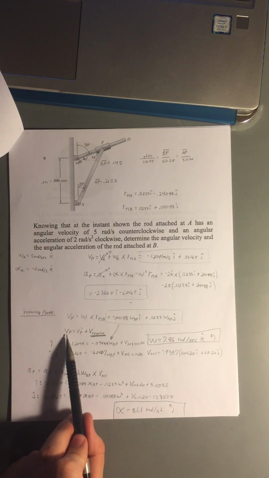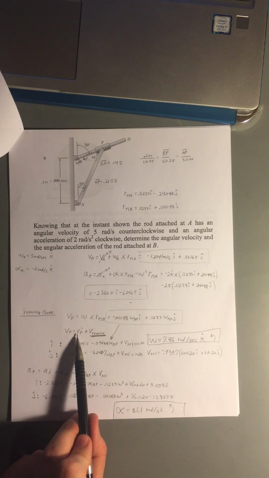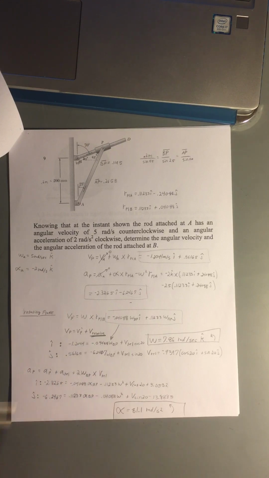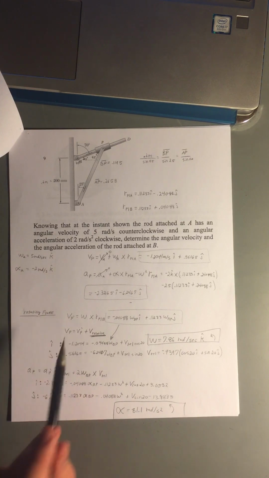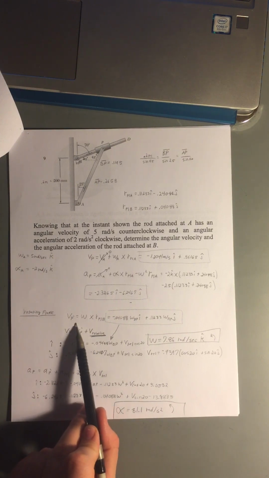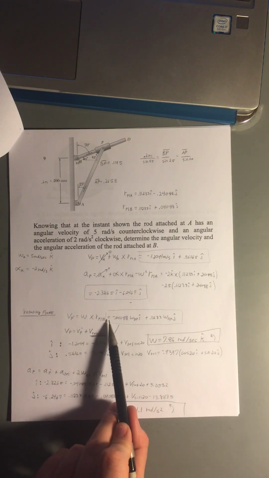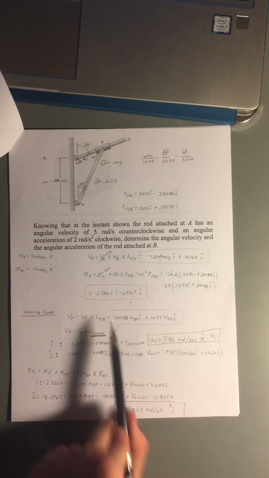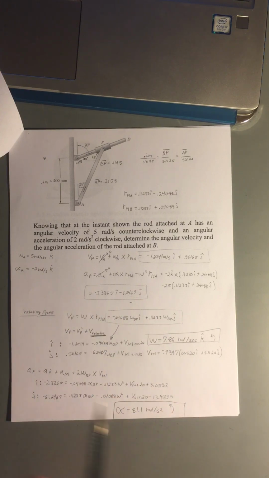So we know that the velocity at P equals Vp prime plus the relative velocity. And so Vp prime is basically at that instant. And so what we can do is solve for Vp prime as well, in the same way that we solve for Vp. And so this is what I got when I put that cross product into my calculator.